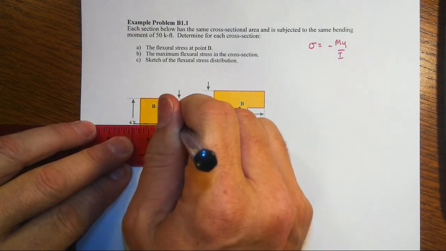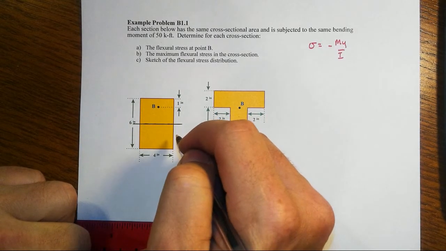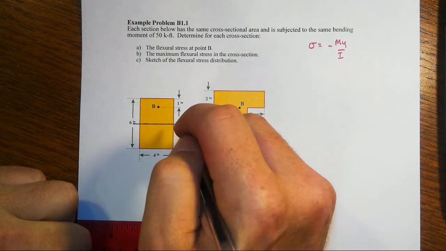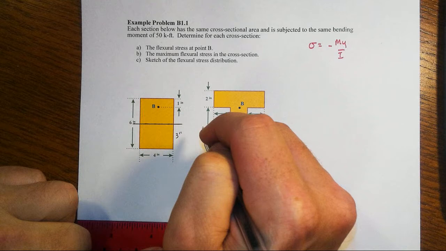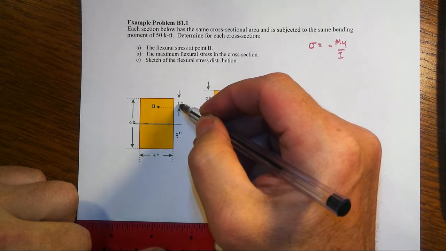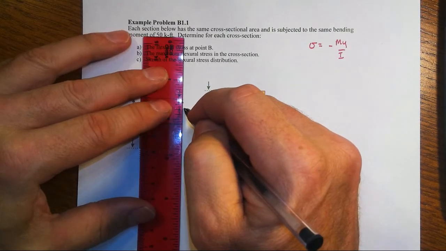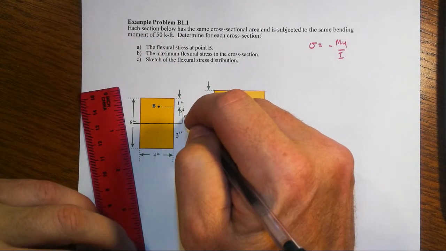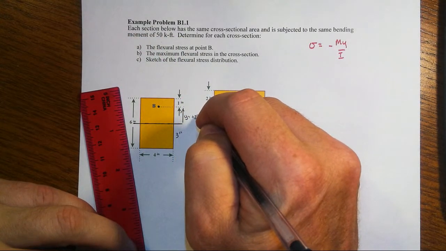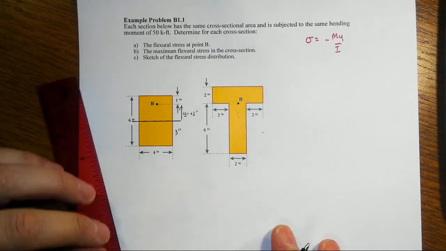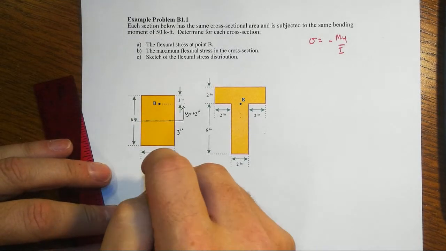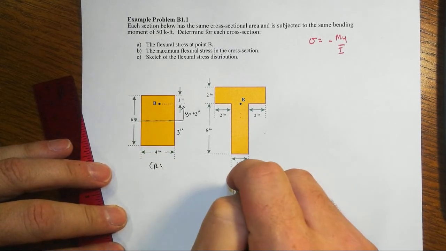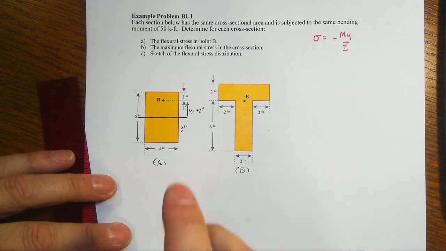That's of course easy to find for our rectangle. It's at half the height, or 3 inches top and bottom. Point B is 1 inch down, so that means the distance from the neutral surface, or the centroid, is going to be a plus 2 inches. Right? So let's do this one first. Let's call this A and this one B.